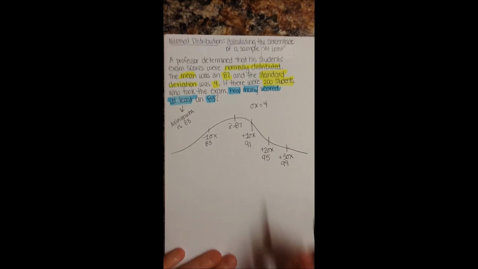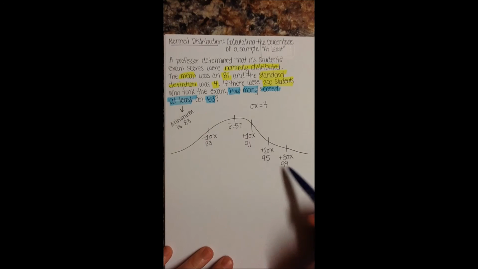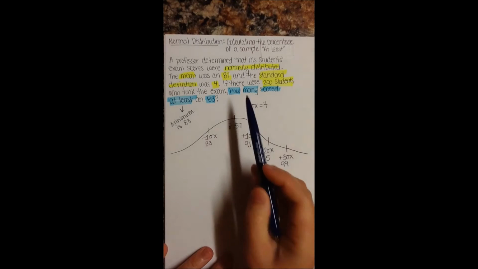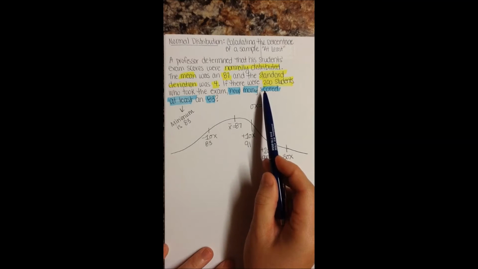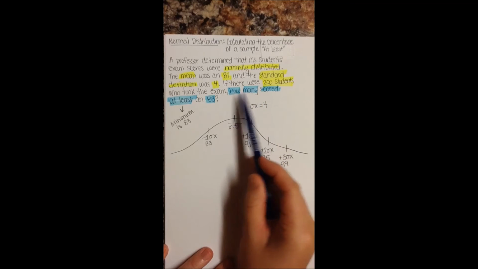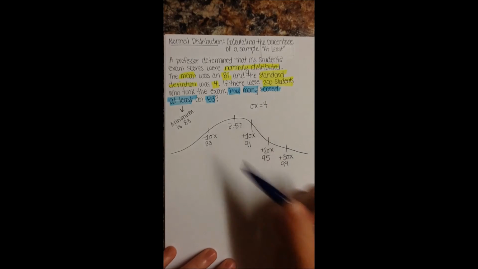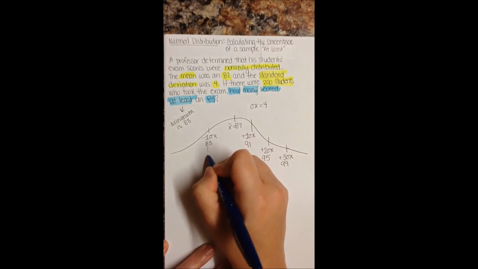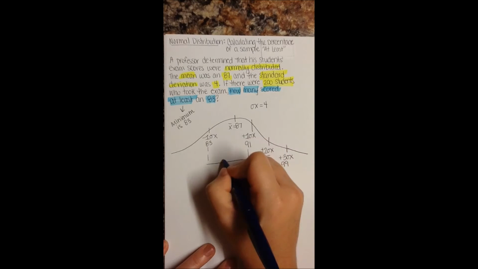Okay, so I know I need the percentages from an 83 above, because it states how many scored. So in order to find out how many of a sample, we need to know the percentages. So this percentage here together is the 68%.